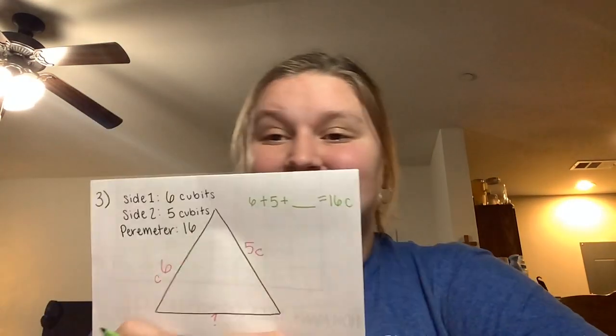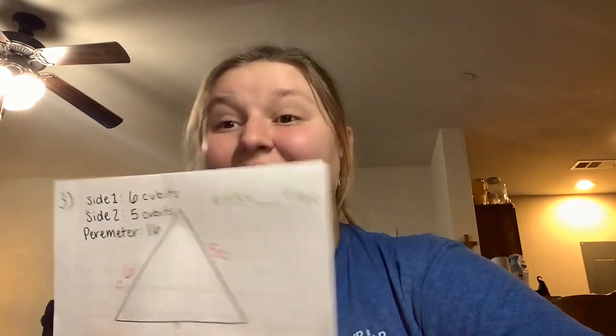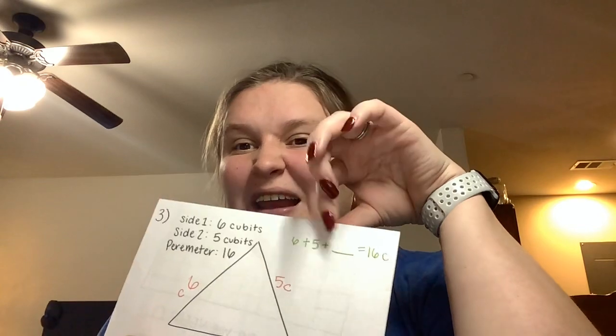And when we add all of that together, that gives us the perimeter. And what is our perimeter? 16. Is it 16 or 16 feet? 16 cubits, that's right, okay. So now that we have it like this, we are going to find out what that number is, okay?